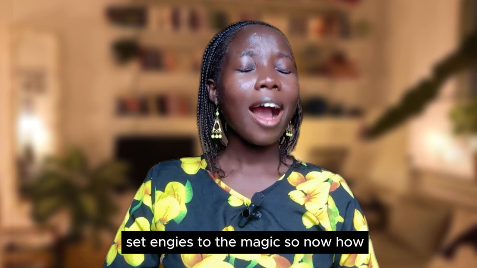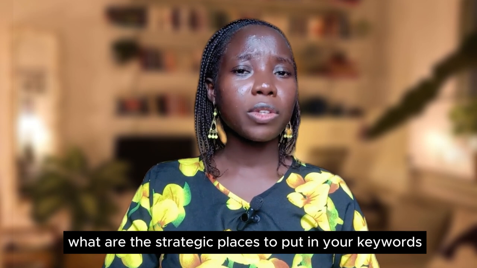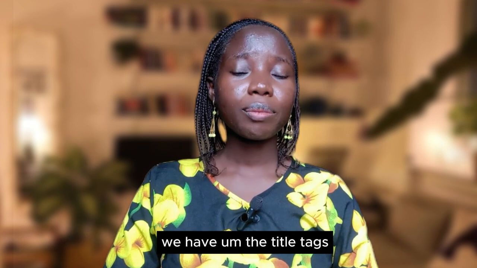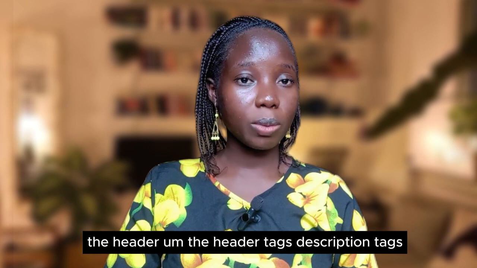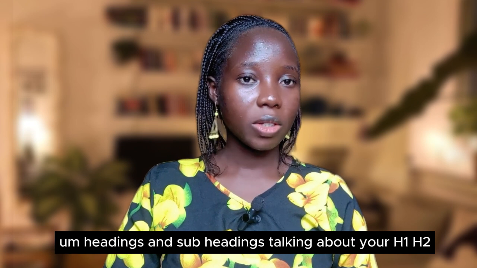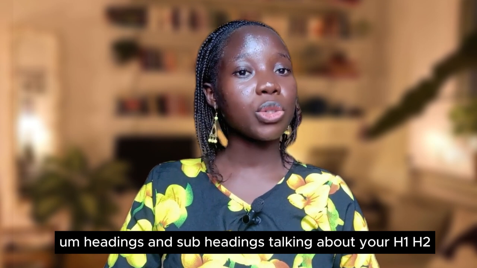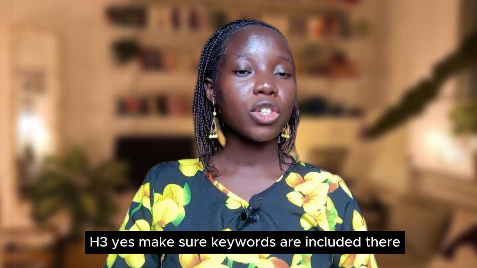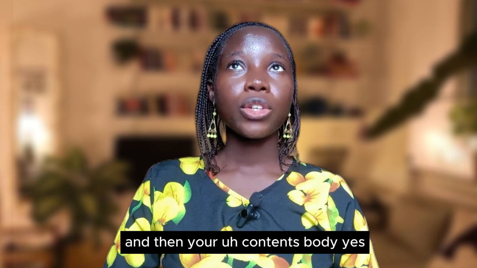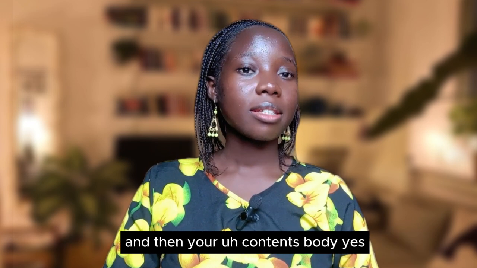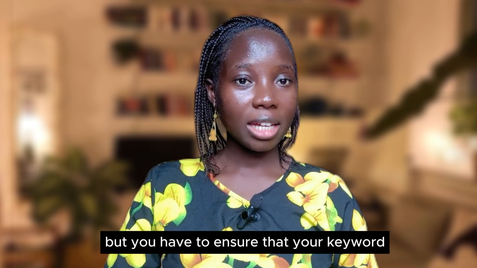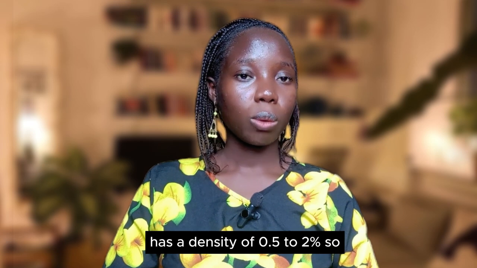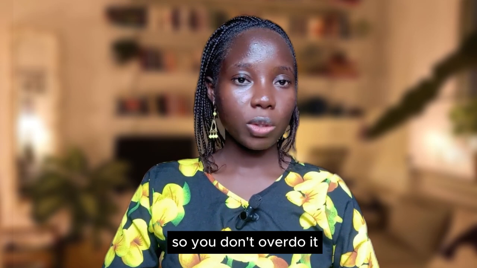So now, what are these strategic places to put in your keywords? We have the title tags, header tags, description tags, headers and subheadings. Talking about your H1, H2, H3. Yes, make sure keywords are included there. And then your content body. Yes, but you have to ensure that your keyword has a density of 0.5 to 2%, so you don't overdo it.